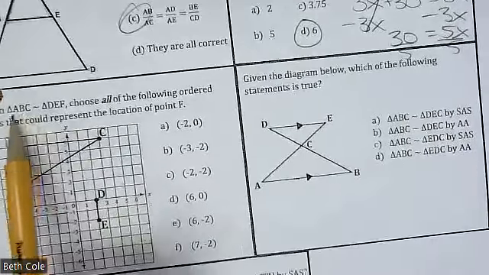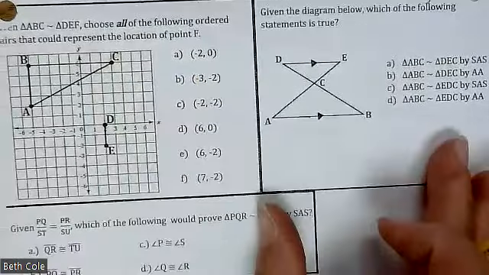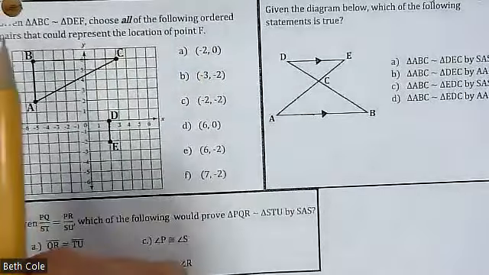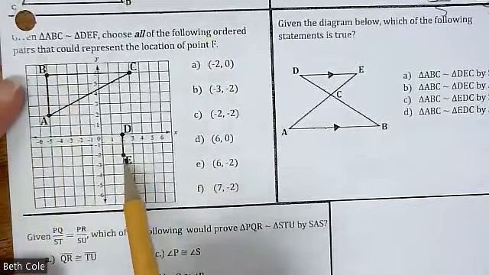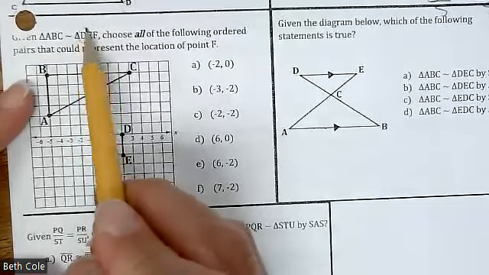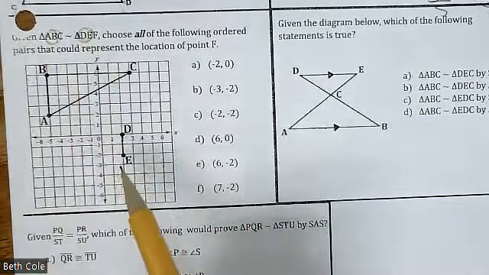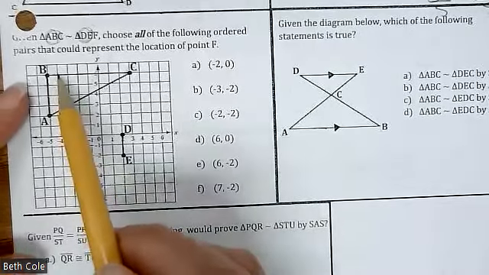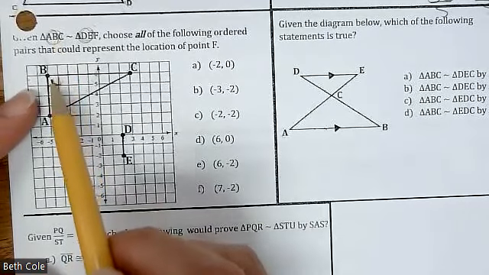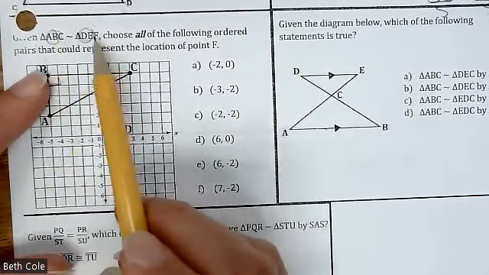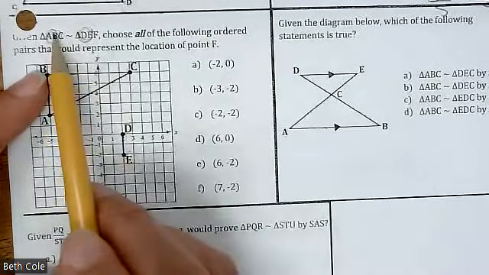All right, given ABC is similar to DEF, choose all of the following points that could work for point F. So again, the hardest part is matching it up. We have DE. That's the first 2 letters right here. So that matches up with AB. And I would try and figure out which one's the right angle. This is our right angle here. B is the right angle on this one. That's the letter in the middle. So that means E has to be the right angle down here. So B is the one in the middle.